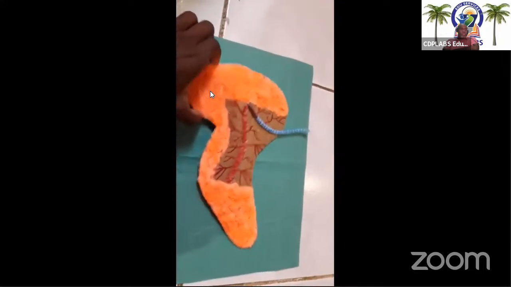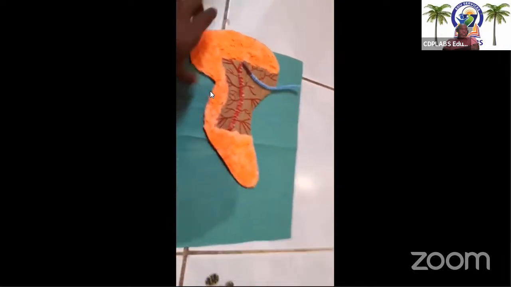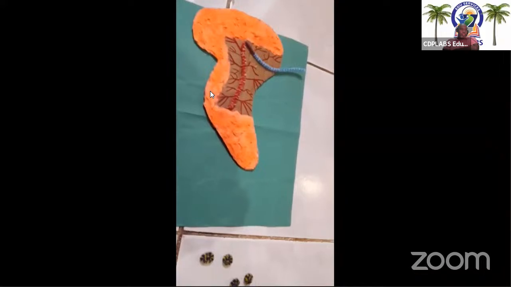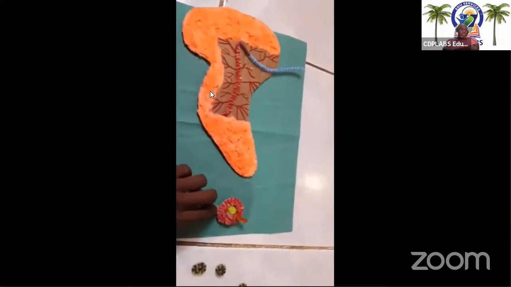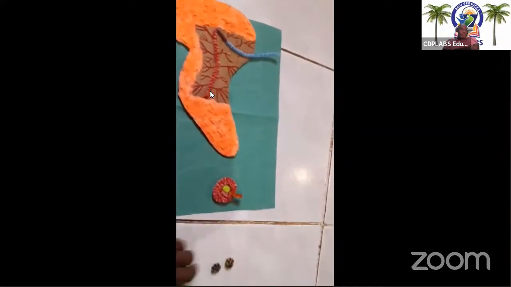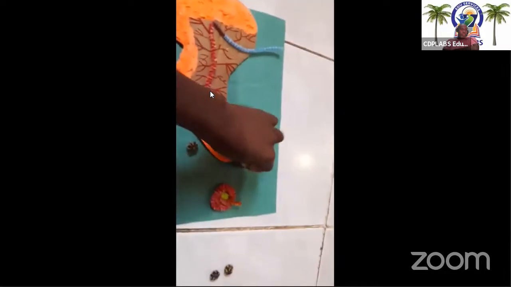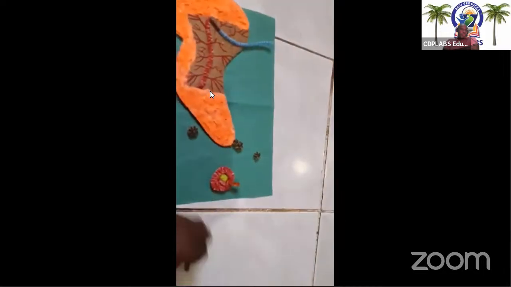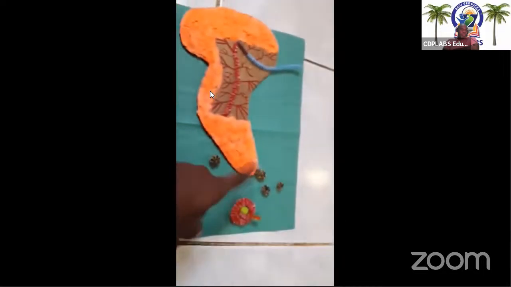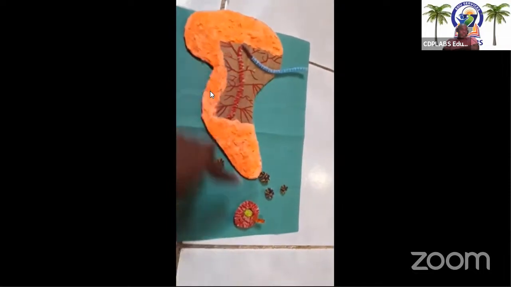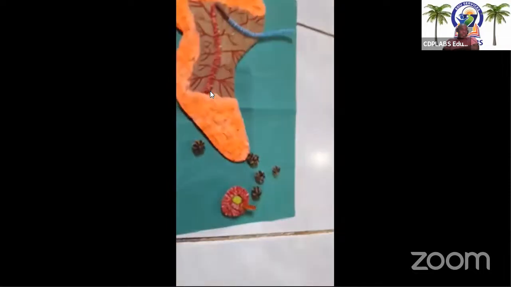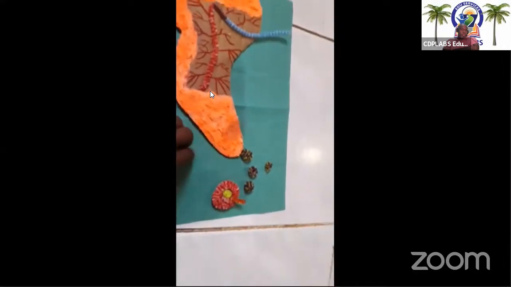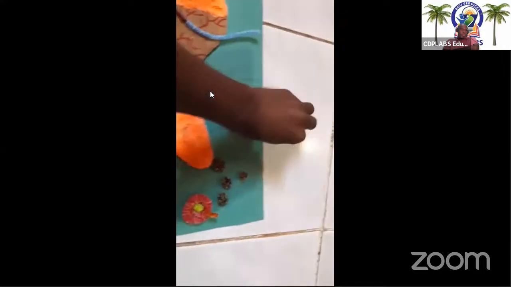So here, I'm going to show you a little thing. So this is the pancreas, this is the cell, and these are the insulin, right? So the pancreas is healthy, so it has produced insulin. So insulin is in the cell.